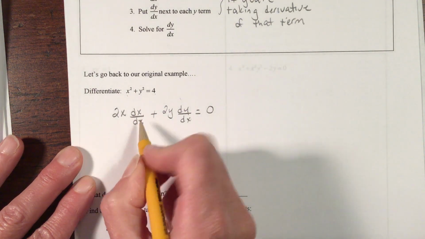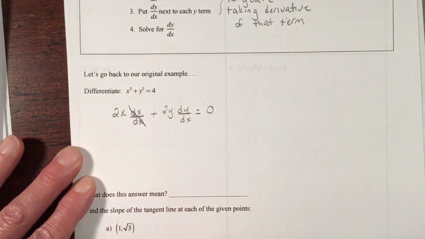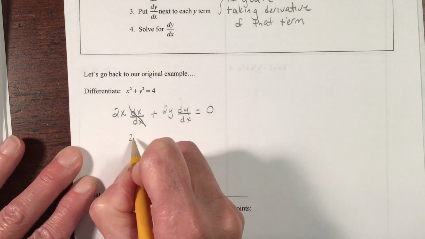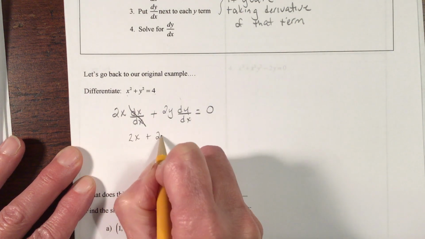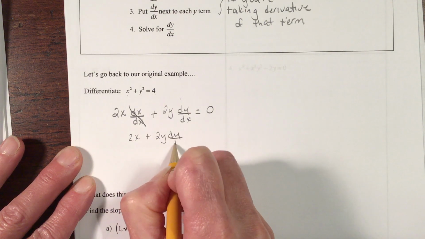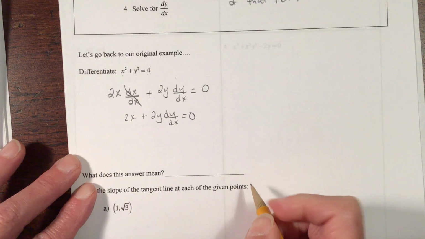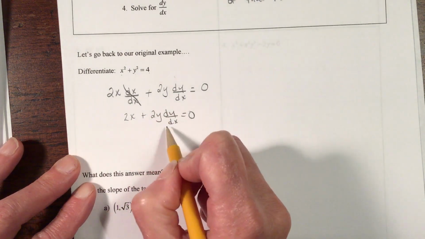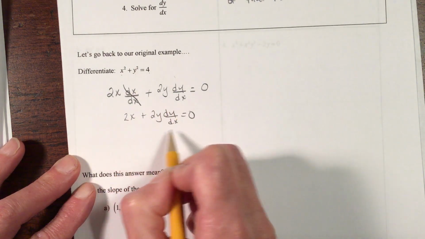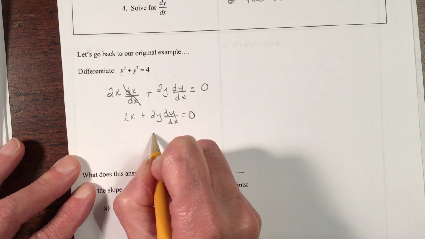Now dx dx is simply just a 1, so that cancels. And you have 2x plus 2y dy dx is equal to 0. Now to get dy dx by itself, this is what we want to keep. We're going to bring that 2x over, so we can just subtract that over.